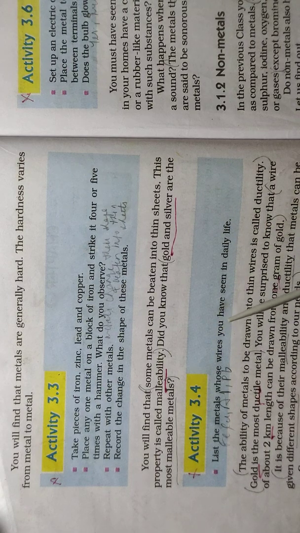See, we use the wires of iron, copper, aluminium, lead. Especially lead wire is used for soldering. For soldering purposes we use lead wire. So these are a few metals which can be drawn into wires, means which are ductile.